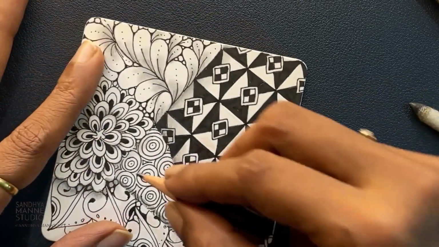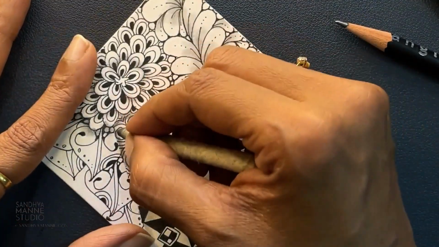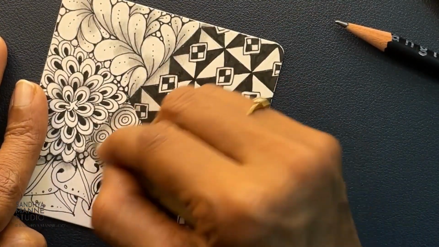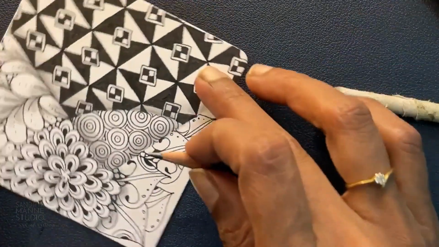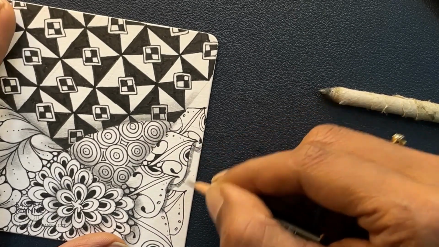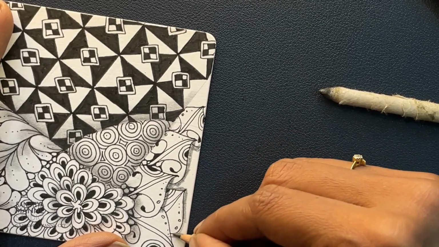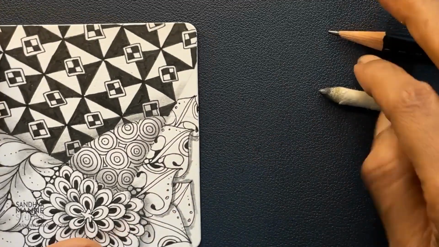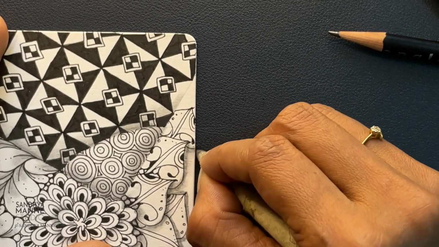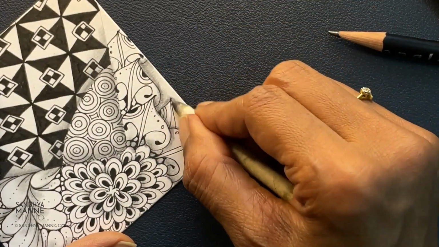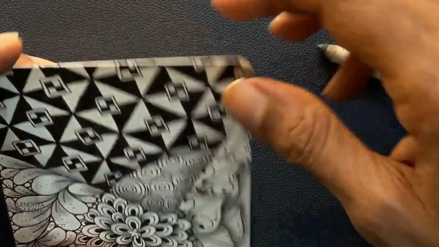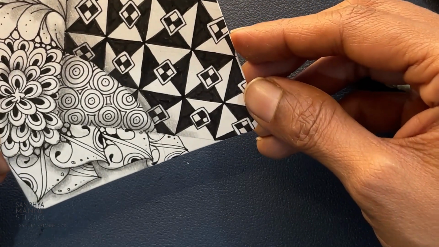I'm also going to add my pencil here, right around the Cells here. Okay, so there, this is all done.